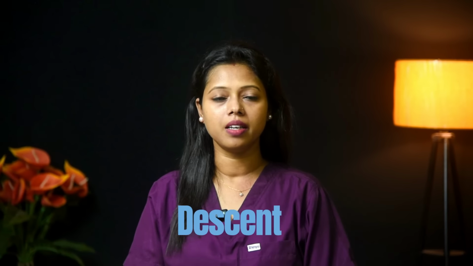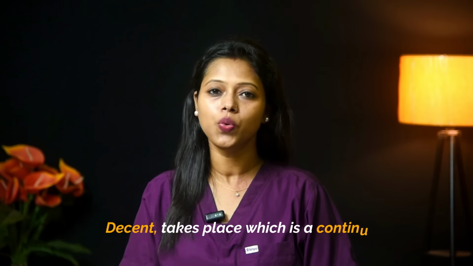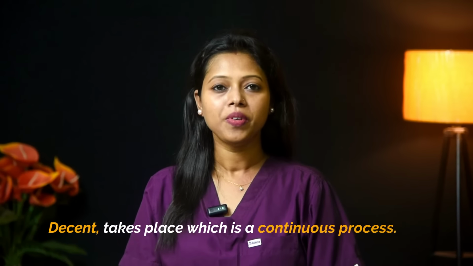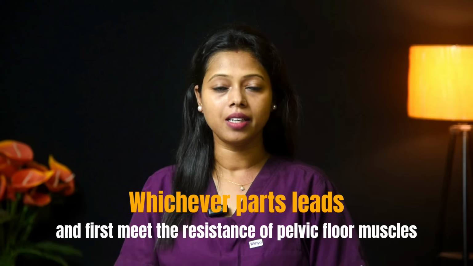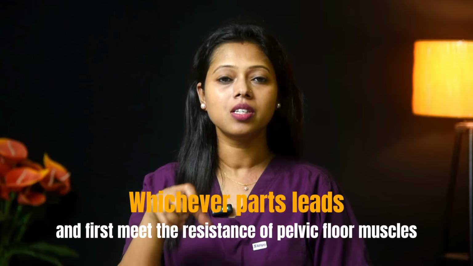There are some principles in the mechanism of labor. First is descent. Descent, as the name denotes, is a continuous process throughout the birth. Second, whichever part of the fetal head first touches the pelvic floor meets resistance from the pelvic floor muscles. As a result, the fetal head moves forward until it comes under the symphysis pubis and the baby is born. So these are the two principles of mechanism of labor.